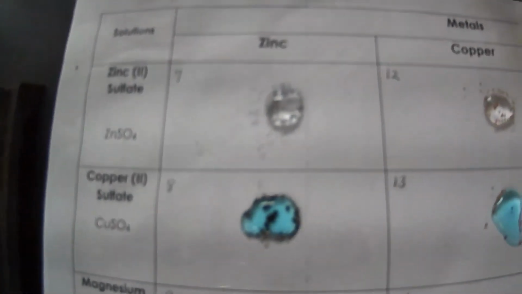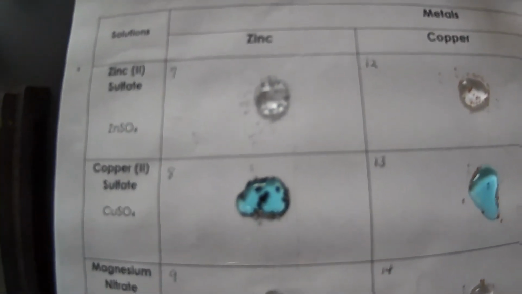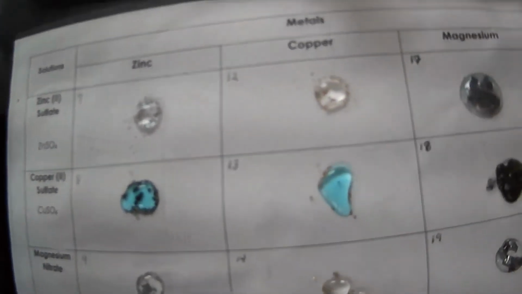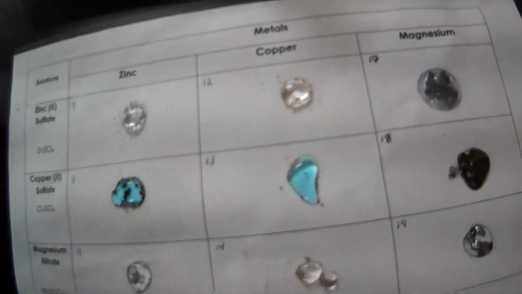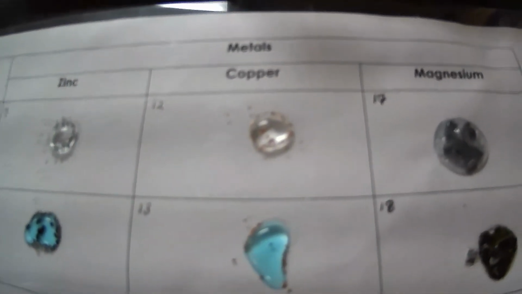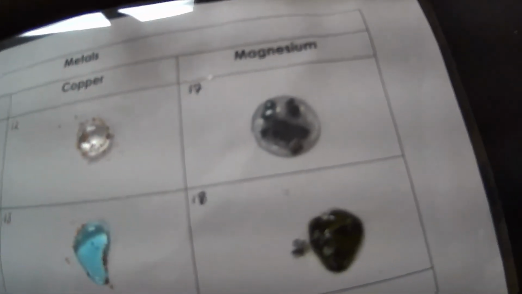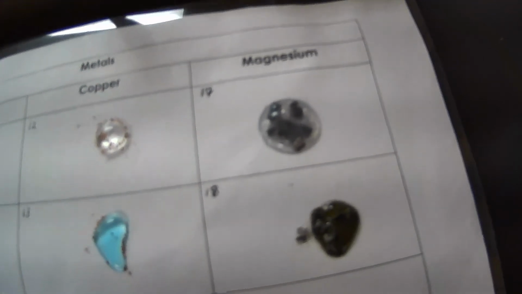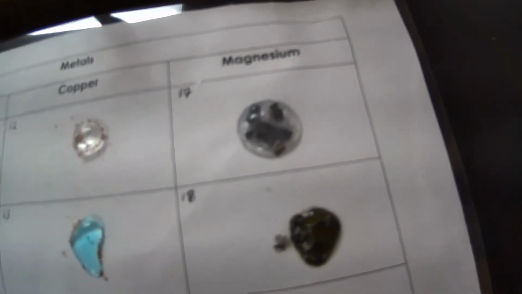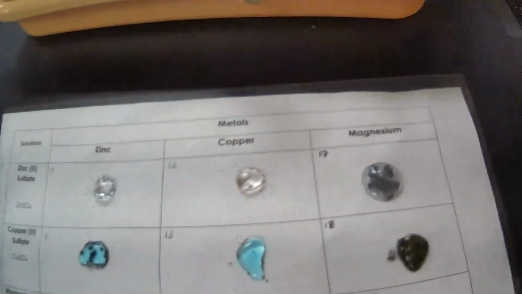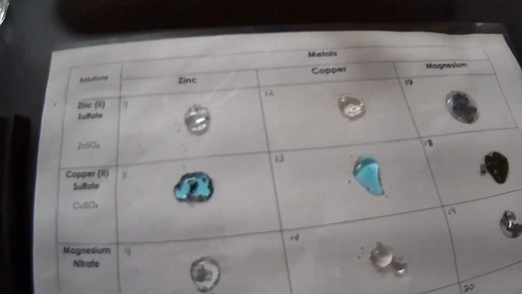All right, so let's just pan so that we can see some observations here. So this is our zinc with the zinc sulfate. Looks like there's no change, okay, no reaction. With our copper, not seeing any changes there either. And then you can see with our magnesium, hopefully it shows through, but we have a darker gray. There's bubbles being produced as well. So that was the zinc sulfate.